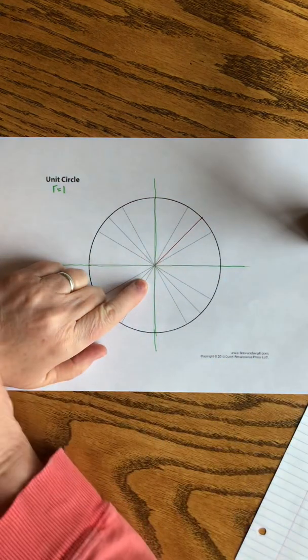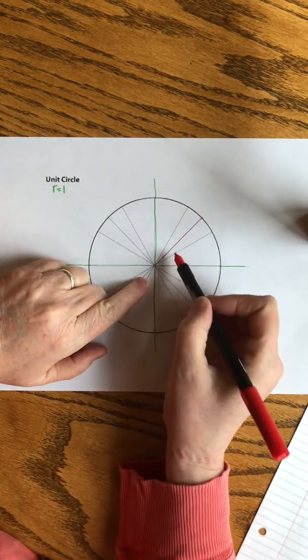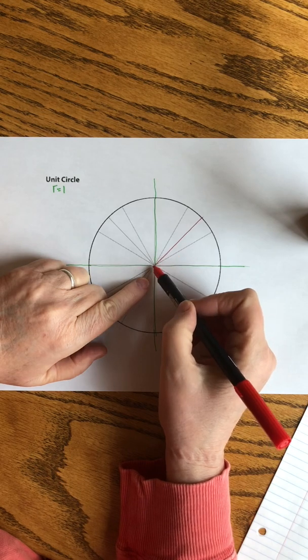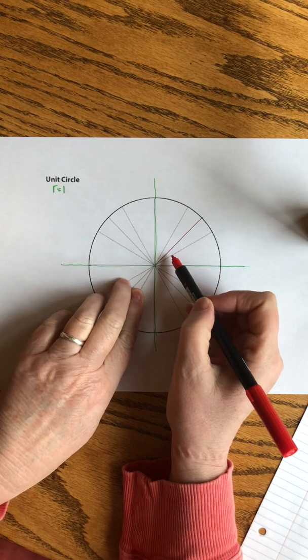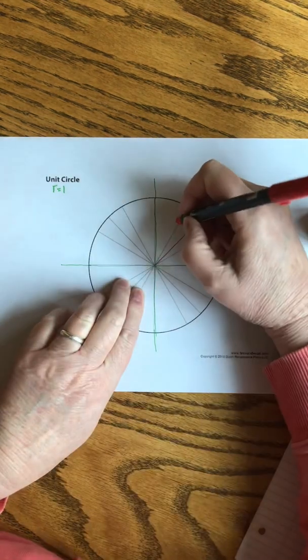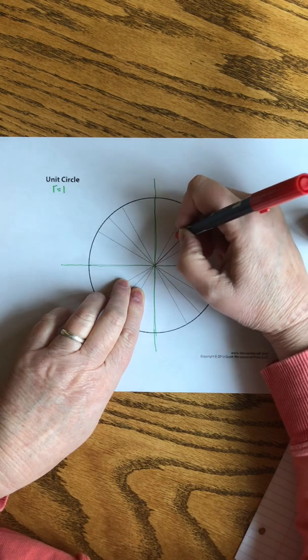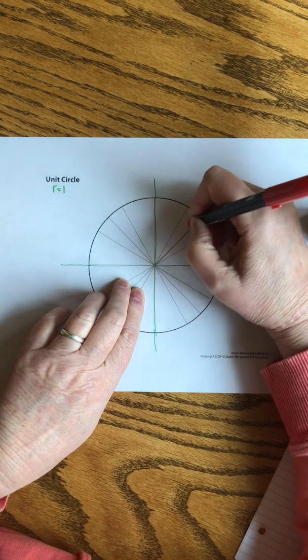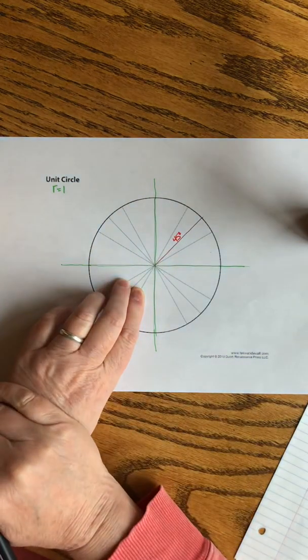Do you see how right there at that line, that's exactly halfway through this quadrant? So this must be our 45-degree angle, right? So I'm going to write that. Let's put that about halfway along that line, 45 degrees, okay?